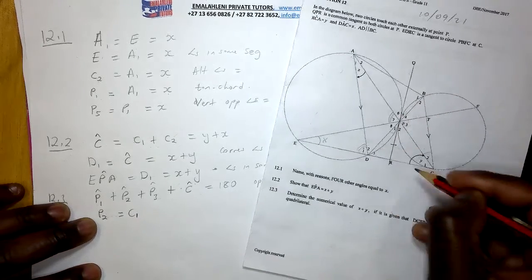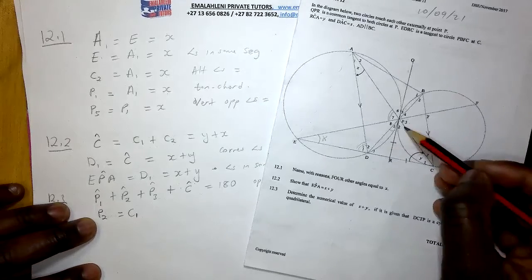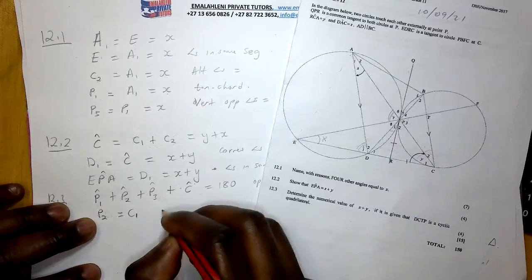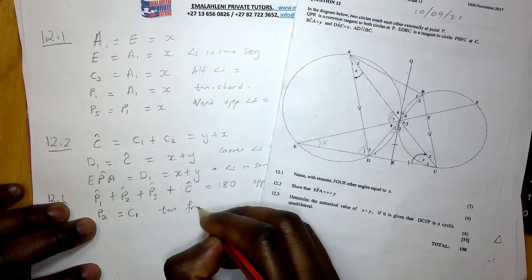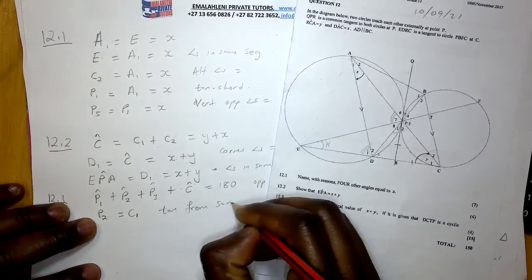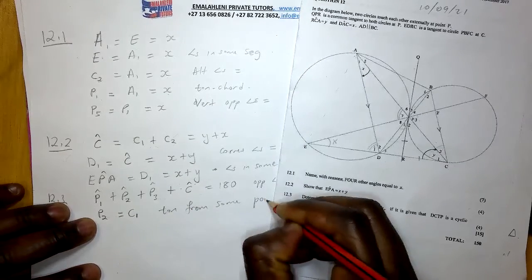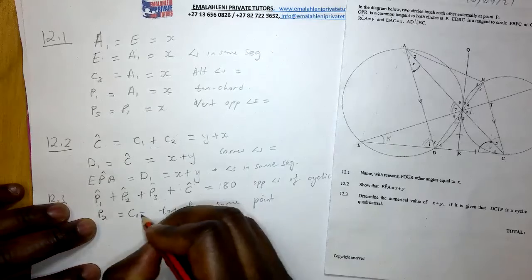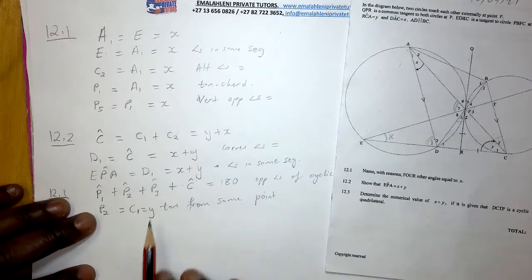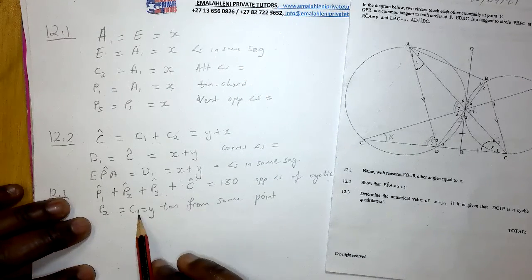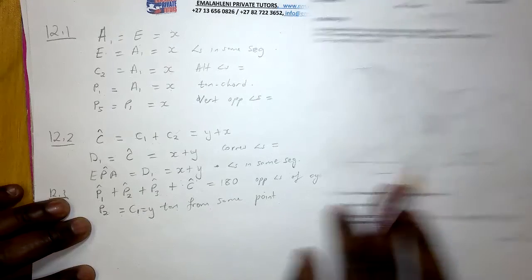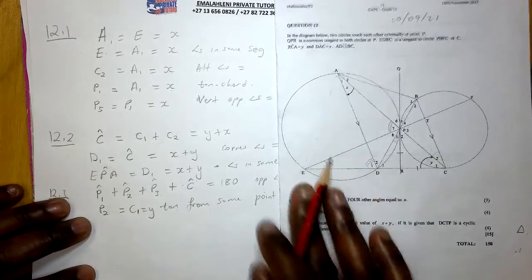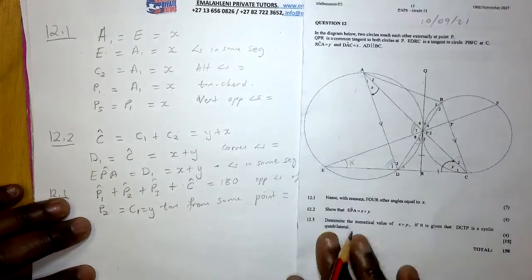When they are equal, the base angles should also be equal. So tangents from the same point are equal to y here. So P2 is equal to C1 is equal to y, tangents from the same point, they are equal.